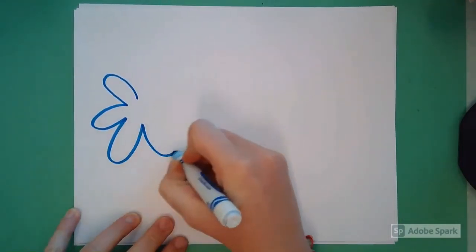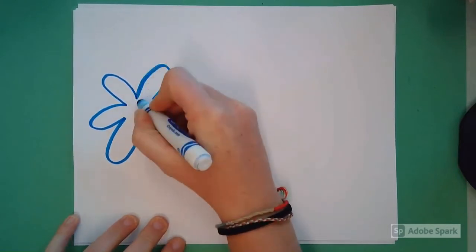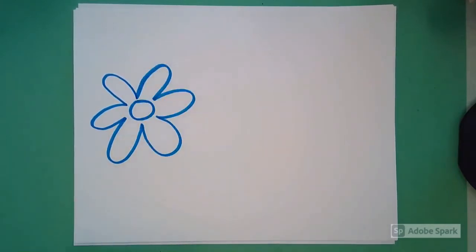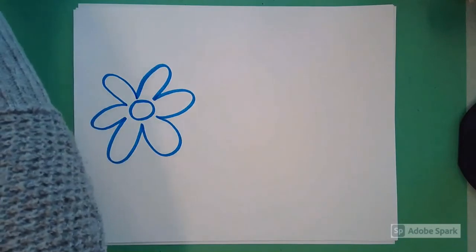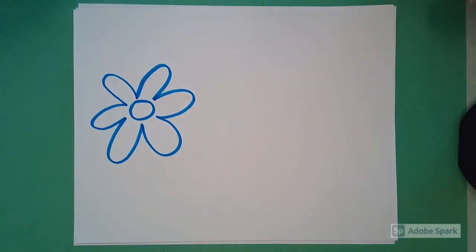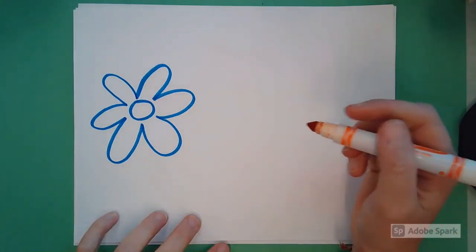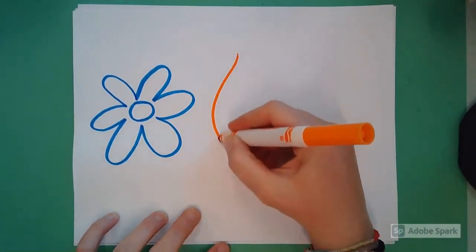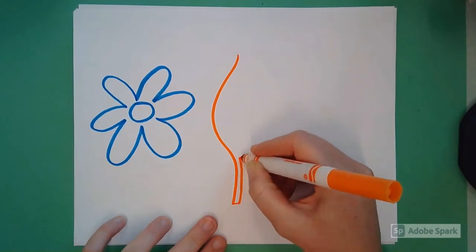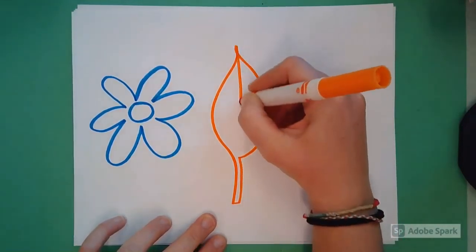The shapes that I'm drawing here are just a little bit different. These are not geometric shapes. A flower does not have rules it has to follow. A leaf can look many different ways.